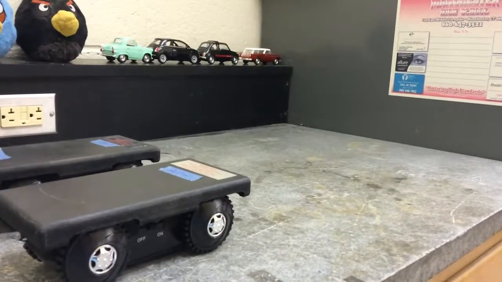Now, we want to keep this lab as simple as possible, so we're not going to have any objects with strange motions. They're going to move at constant velocity. So these little cars are actually really helpful for that. I'm going to show you what they do in just a second. So these cars do just one thing.